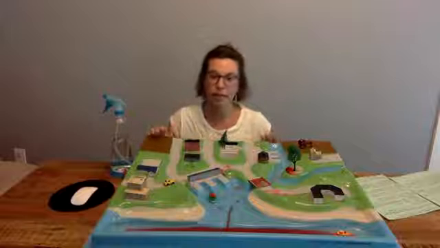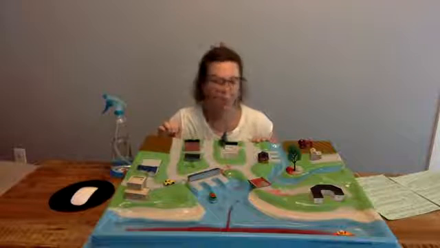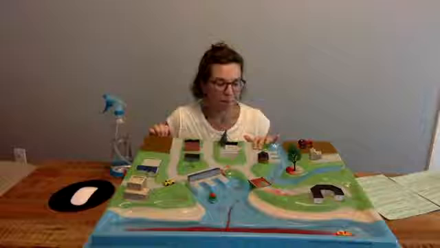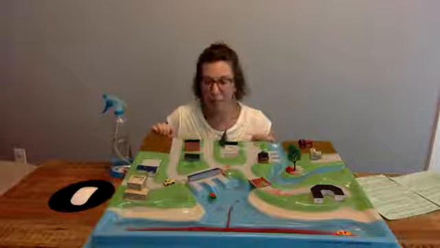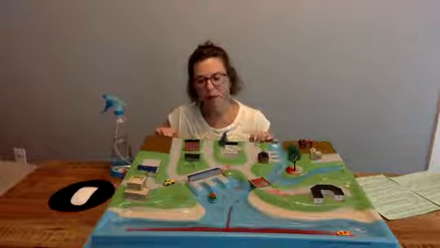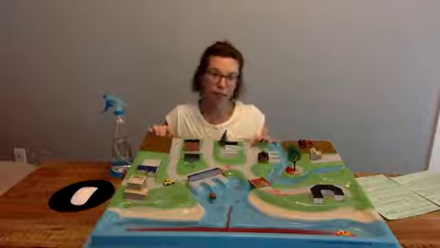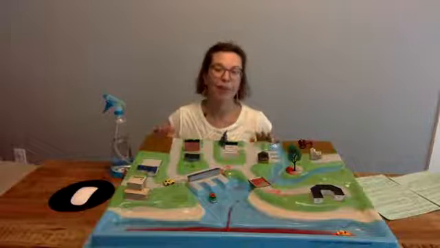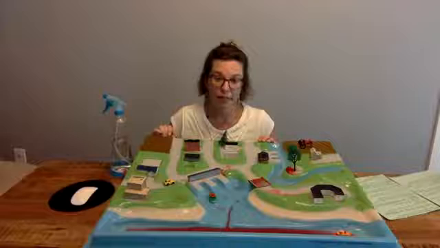So if we're thinking about those non-point source pollutants in our watershed, we know that we're going to be building houses. We're going to be building streets. We're going to be building parking lots. We're going to be building all these places that we know a lot of the water is going to run off from, and we know there could be some pollutants in that water.